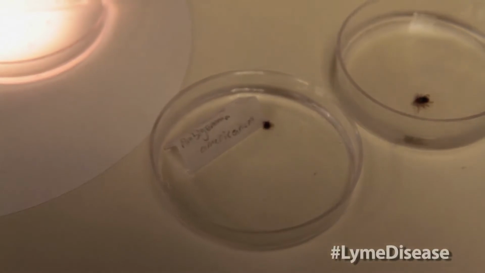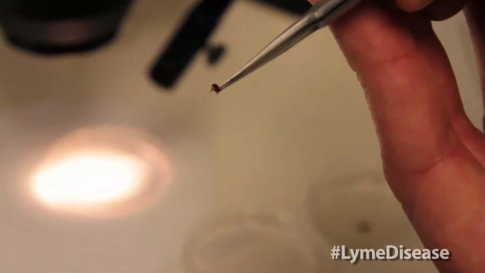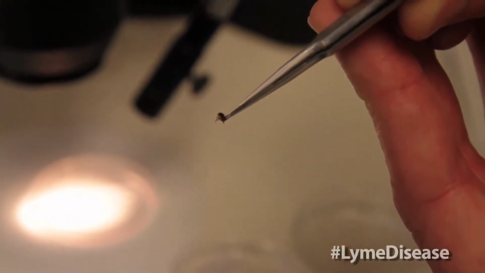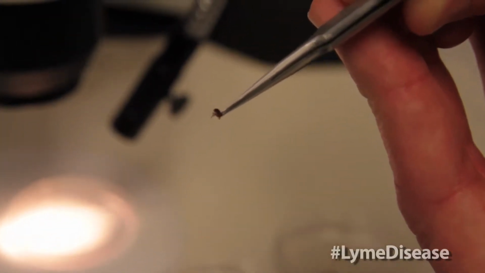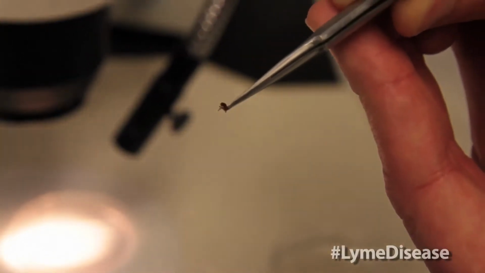In the middle, the one I just dumped out there, is a male Lone Star tick. That is an adult male Lone Star tick, a tick species that's distributed primarily through the southeastern United States, but also up the eastern seaboard all the way into the northeast. You do find it in New Jersey as well.